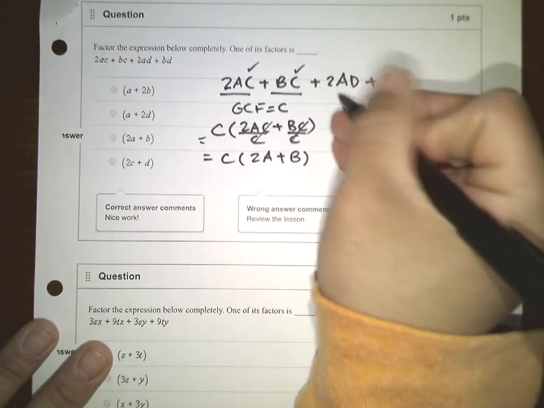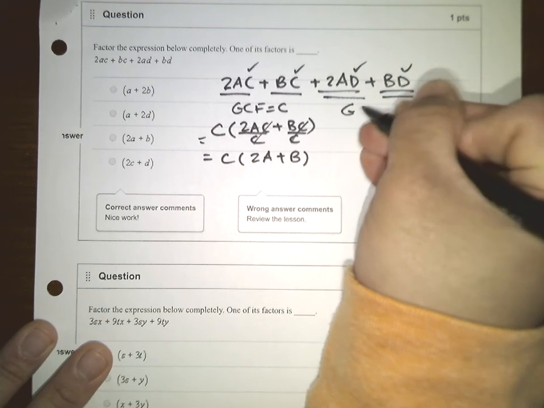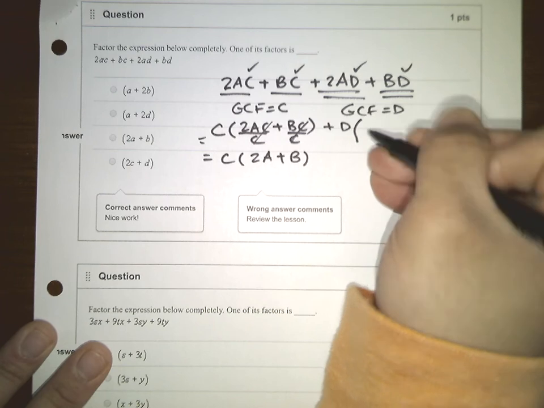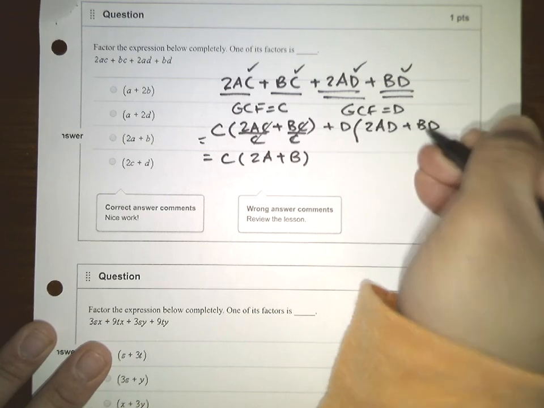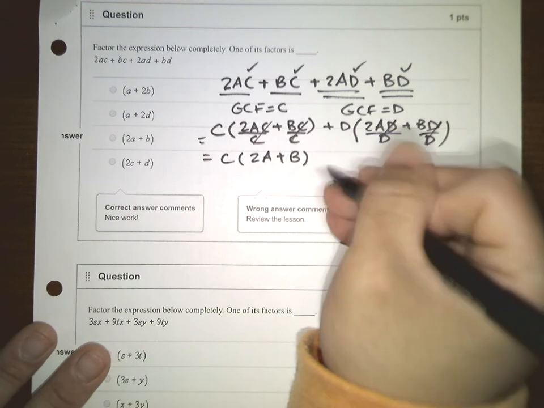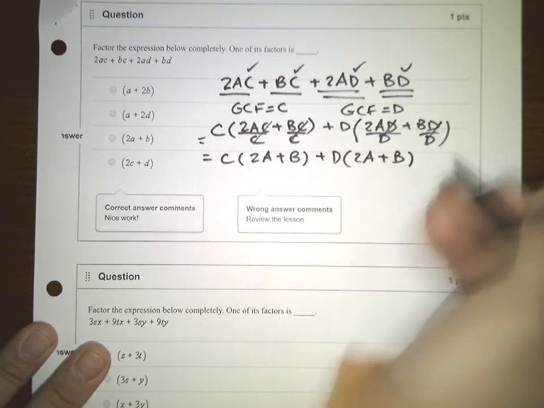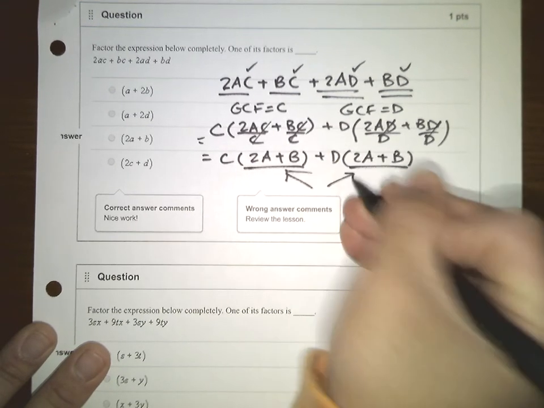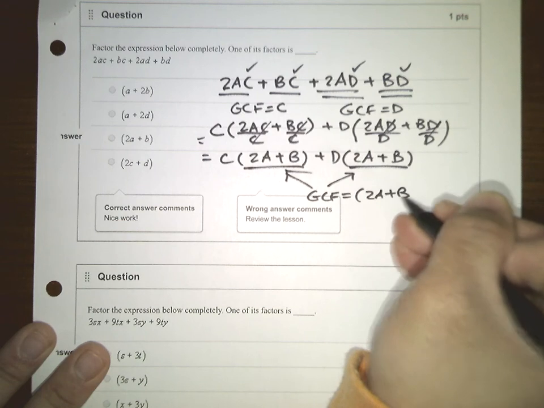Then the second two terms here both have a d in common, so the GCF is d. So we have d times (2ad plus bd) over d. So if I divide out the d's here, I have plus d times (2a plus b). And now I see that the new GCF would be the (2a plus b), right?